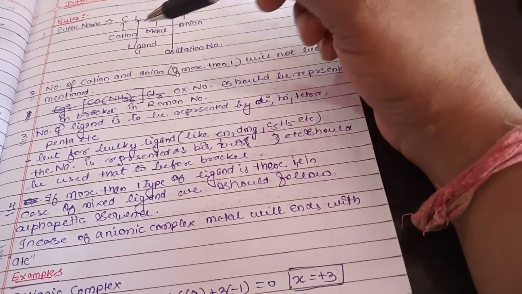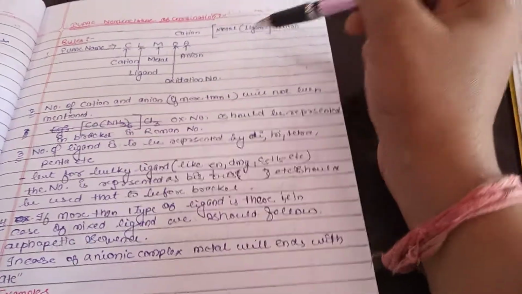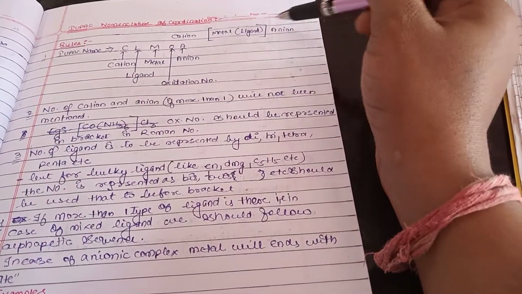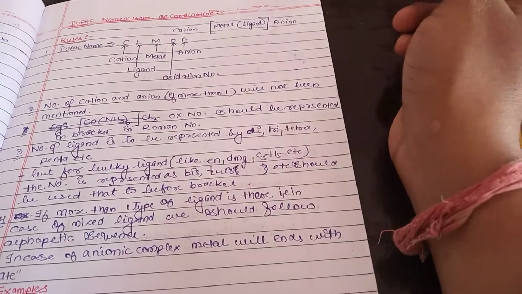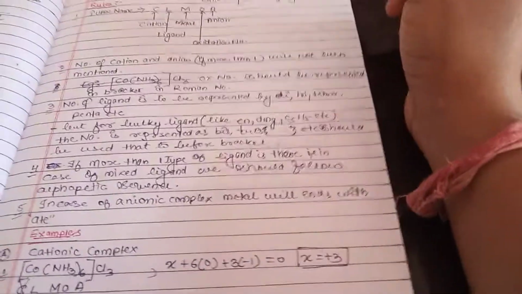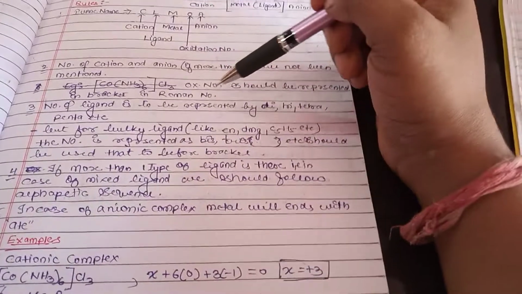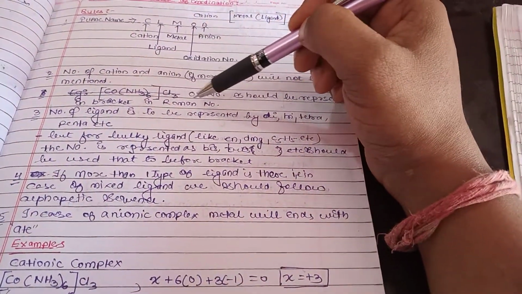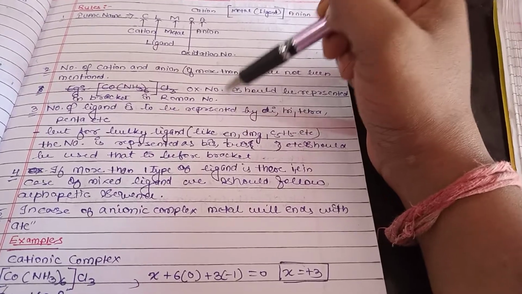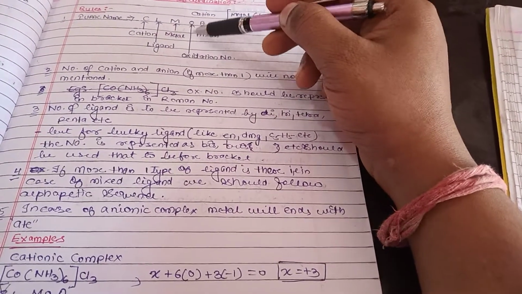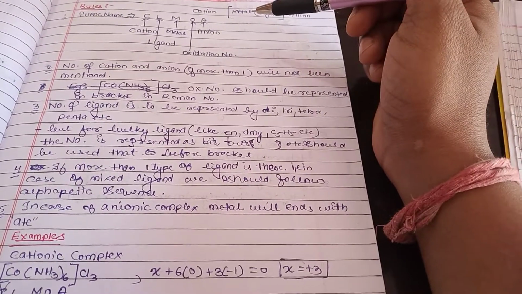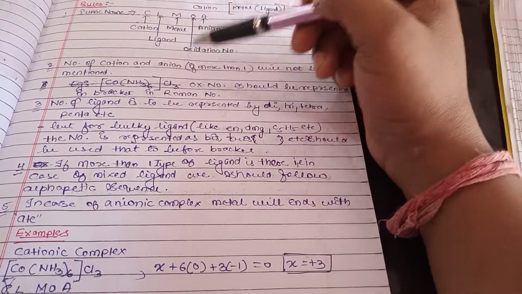That means in case the cation, that is the front one, and the anion, that is the back one, are more than one in number, their number will not be mentioned. The next point states that the oxidation number will always be represented in brackets in Roman digits. The oxidation number should be calculated, as our name carries O, meaning oxidation number. It should be mentioned in Roman digits, and that too in brackets.